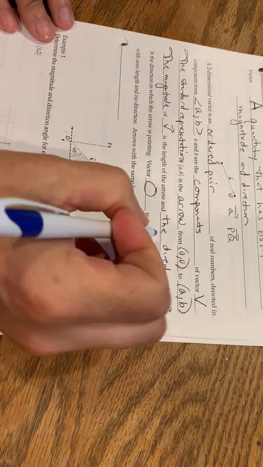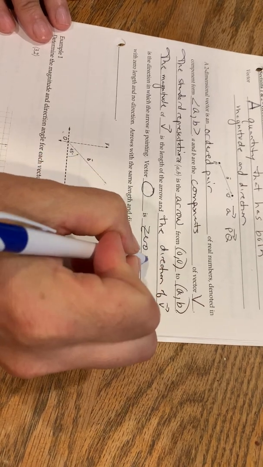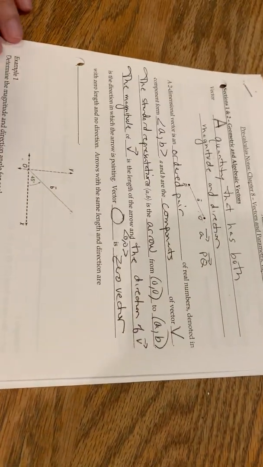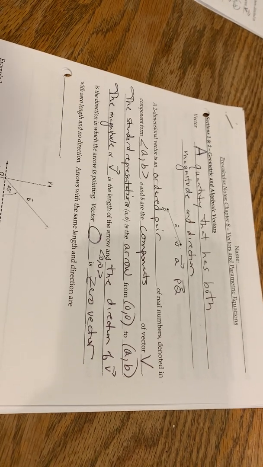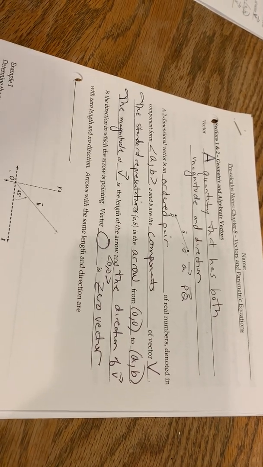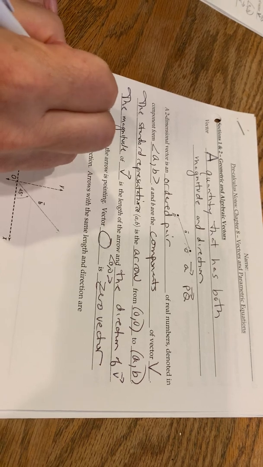Vector O is called the zero vector. And the zero vector, the components would just be 0 and 0. It's the zero vector because it has zero length and no direction. Arrows with the same length and direction are called equivalent vectors.